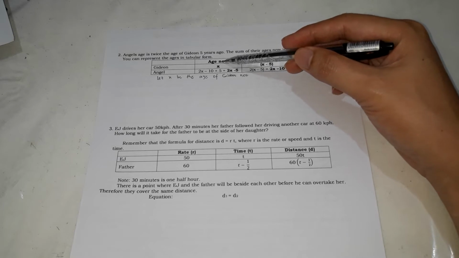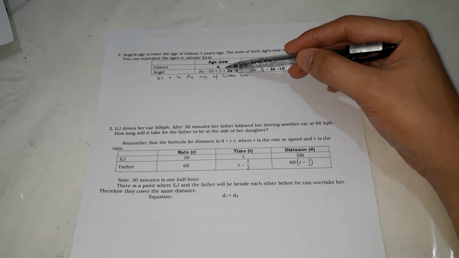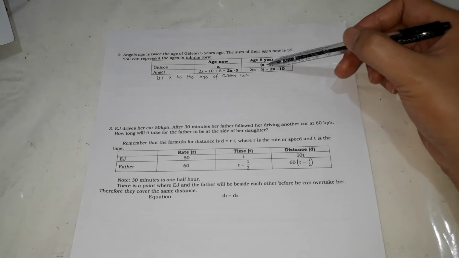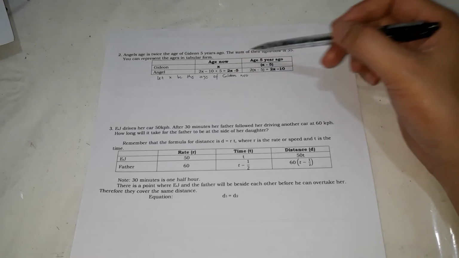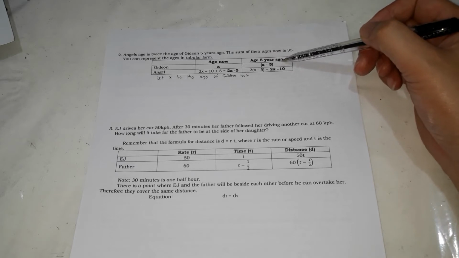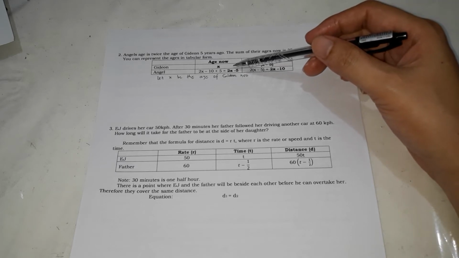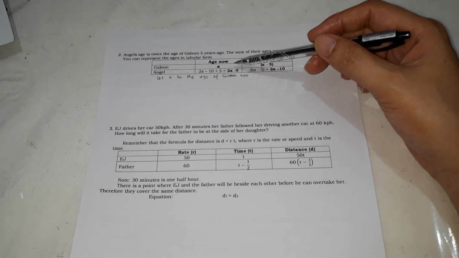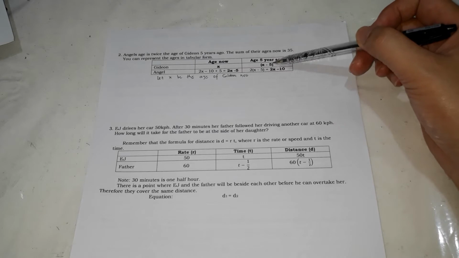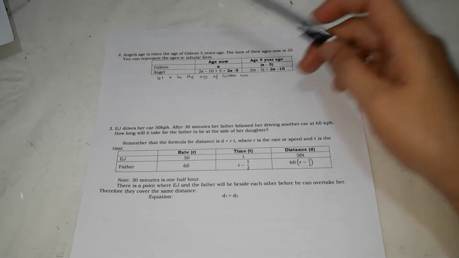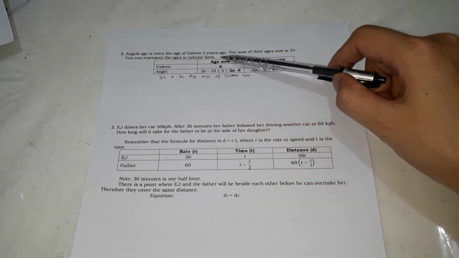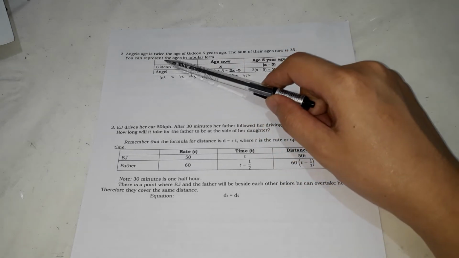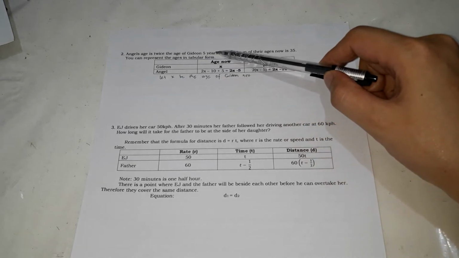So we know na kapag ang age ni Gideon now is x, ang age niya 5 years ago is x minus 5. Kasi alam mo kung age mo ngayon 16, para malaman mo yung edad mo 5 years ago, bawasan mo lang ng 5 yung 16. So, yung edad mo 5 years ago is 11. So, x minus 5. Next, according to the problem, the Angel's age is twice the age of Gideon 5 years ago.